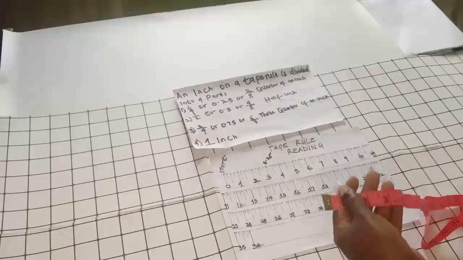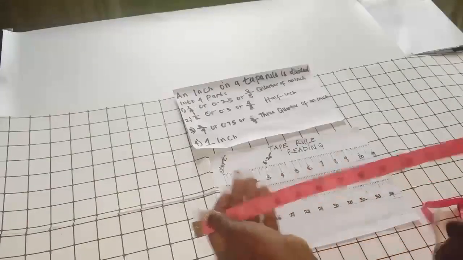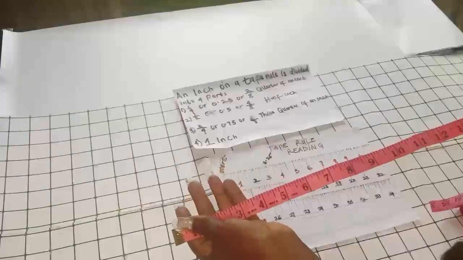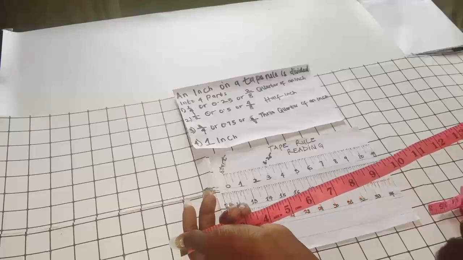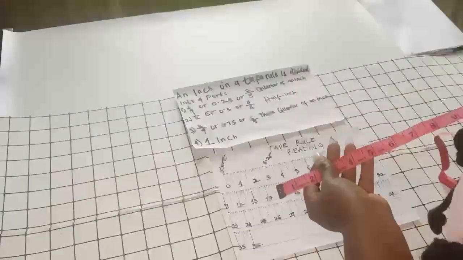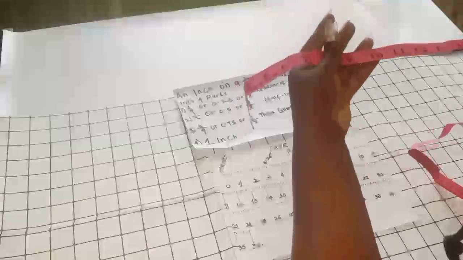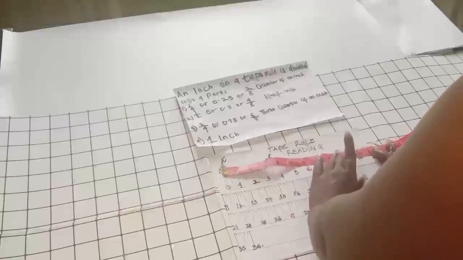Then quickly we move to the next one, which is the 3/4 of an inch, or 0.75, or 3/4. Okay, so now the next example, let's say for instance you want to take a neck measurement or a shoulder measurement. Okay, let me use that example. Let's say the human shoulder is 10 3/4 of an inch. So how do we determine 10 3/4 of an inch? Okay, so we are on the 10th line here. So this is the 10th line.